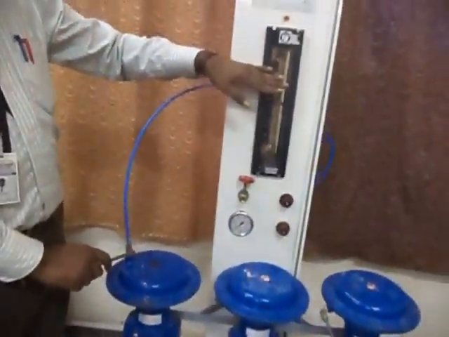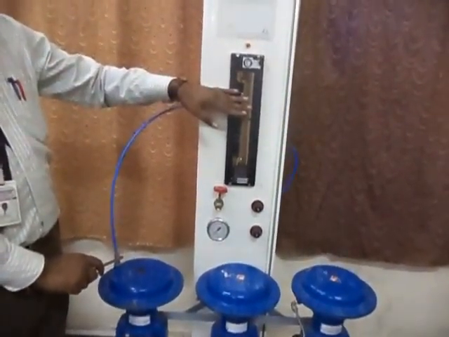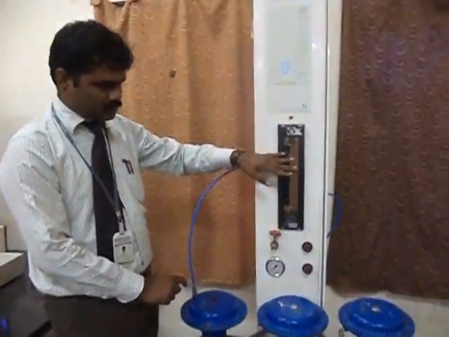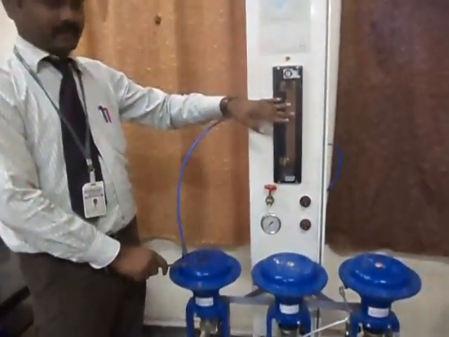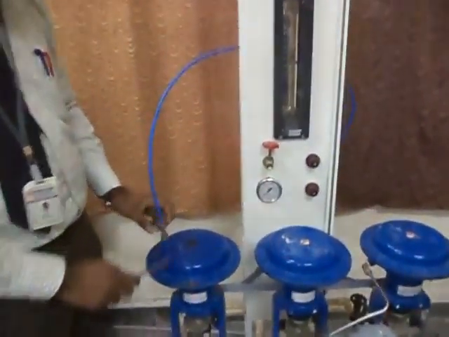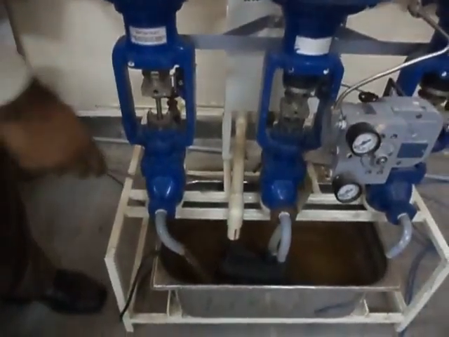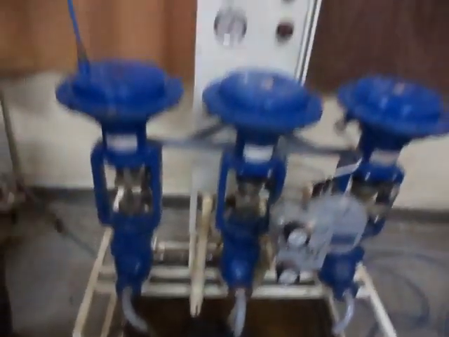There are 2 types of signal given to the control valve: one is air to close and another is air to open. The air to close type is designed here. So when we apply the pneumatic signal here, the control valve stem will move down and the flow rate will be reduced. The flow rate is reduced here and it is observed here.